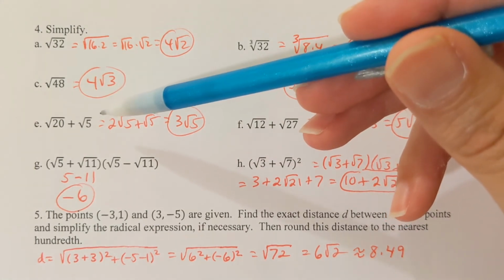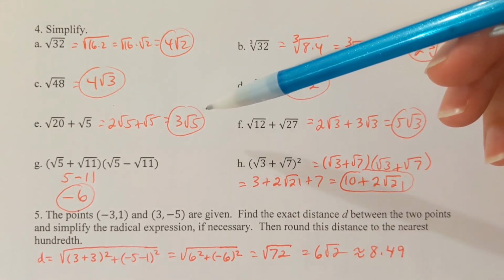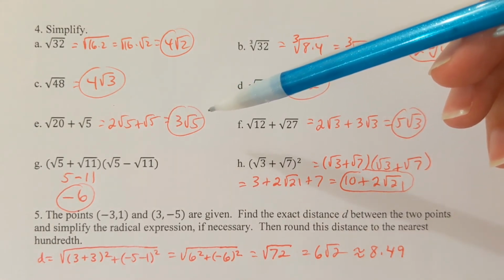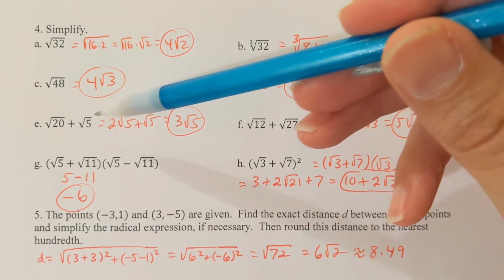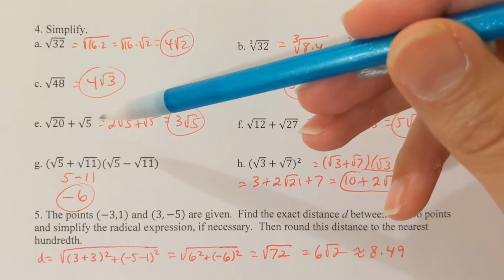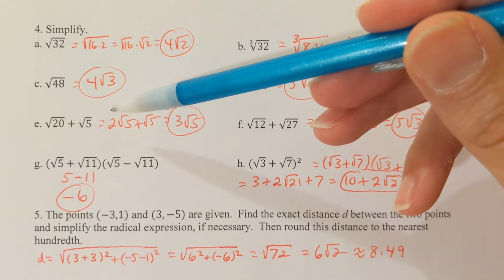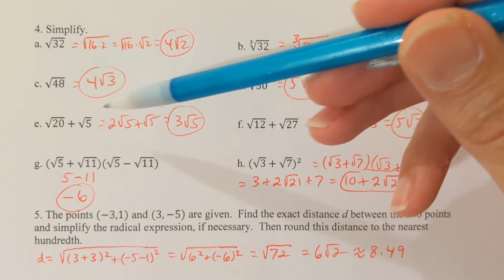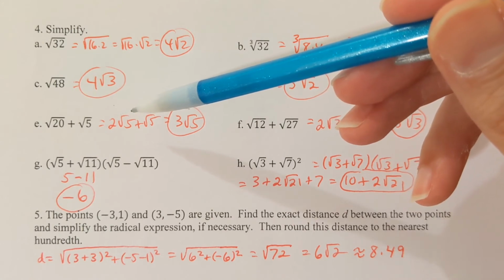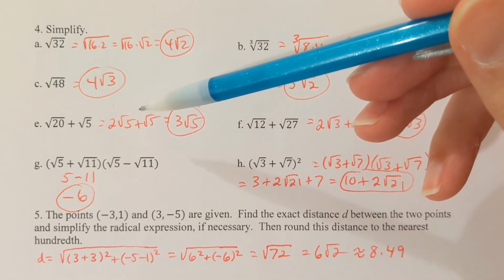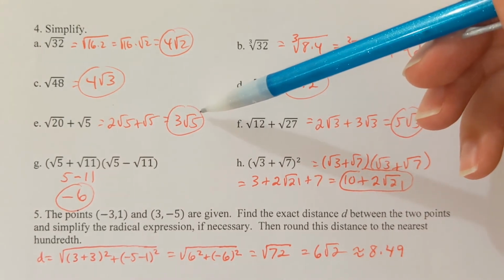Square root of 20 plus the square root of 5. Now what some students will do is they'll call that the square root of 25, which is 5. And 5 is wrong because I'm not multiplying those numbers. I don't even have an operation that says that I can add them specifically. The square root of 20 is the square root of 4 times the square root of 5. Square root of 4 is 2, so 2 root 5 plus root 5 gives me 3 root 5.